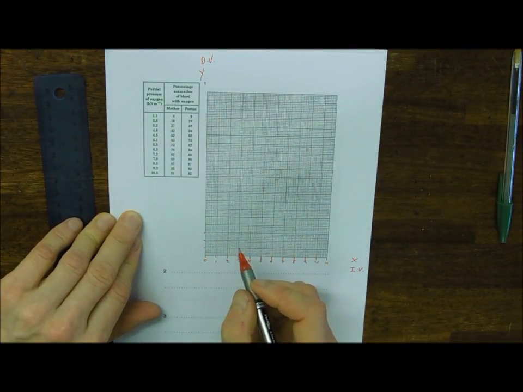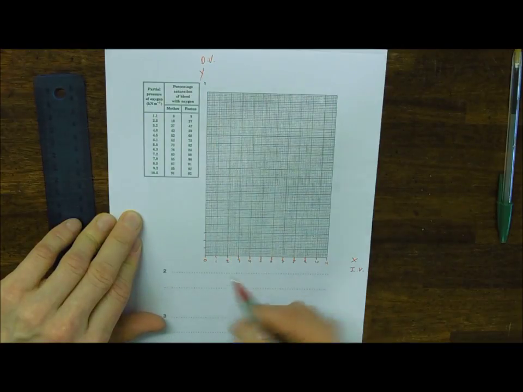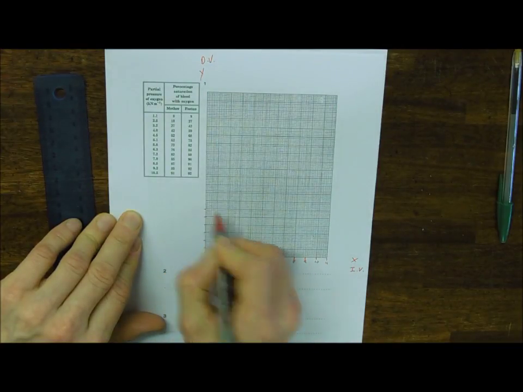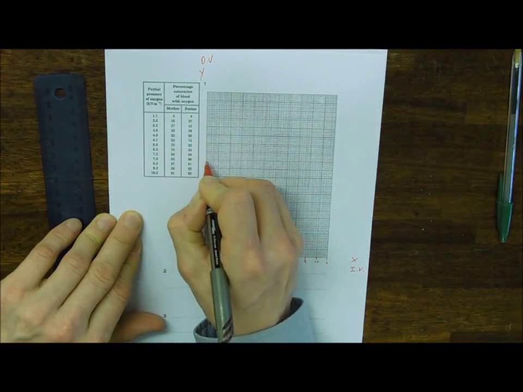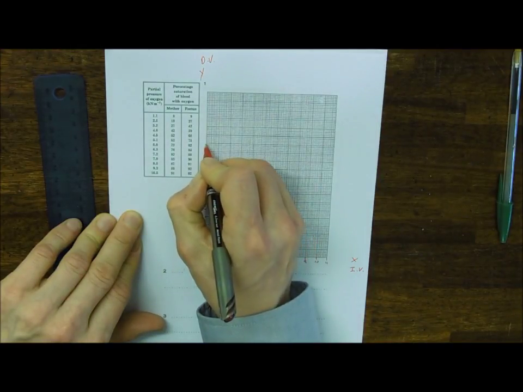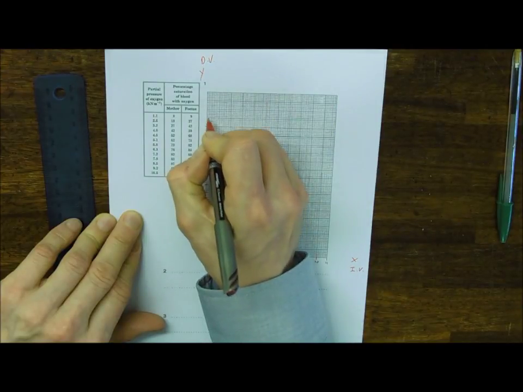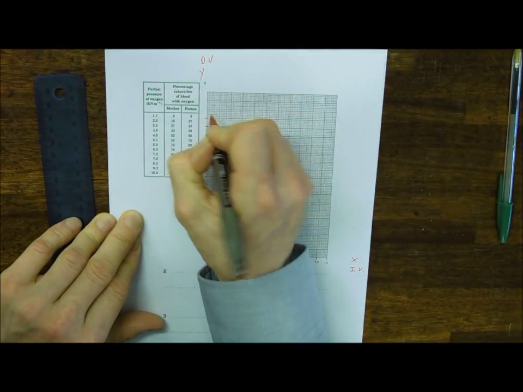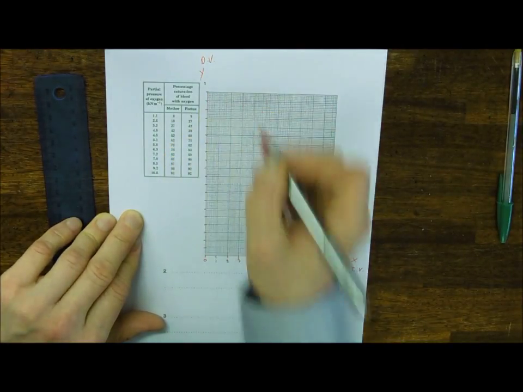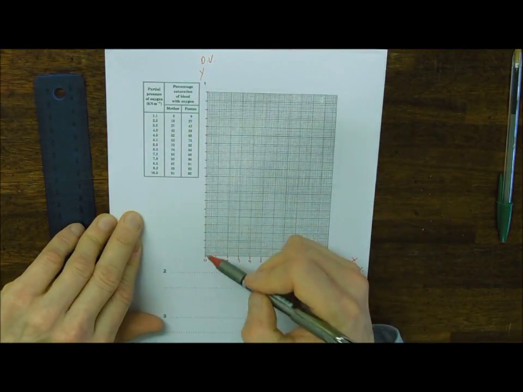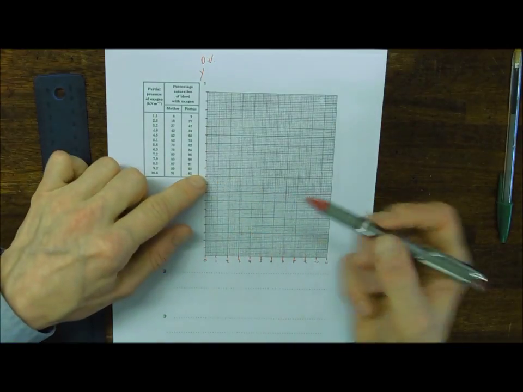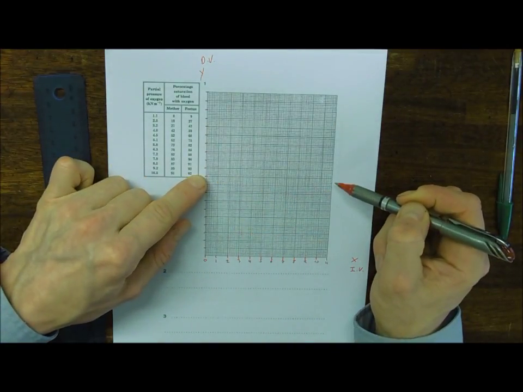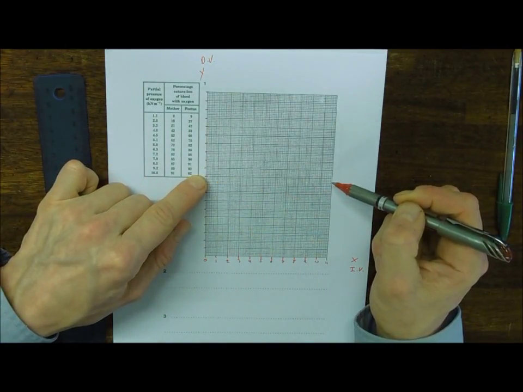Let's have a look, just put these lines on to make it a bit clearer. Pretty hard to see some of them. Okay, if we went up in say tens, 10, 20, 30, 40, 50, 60, 70, 80, 90, 100, we get to there, looks about halfway.